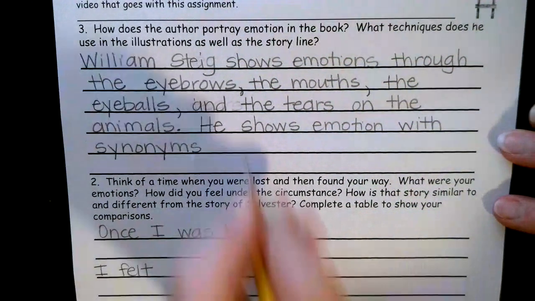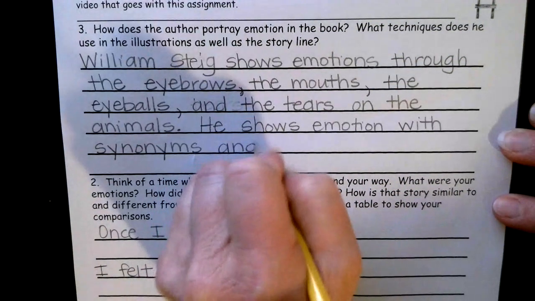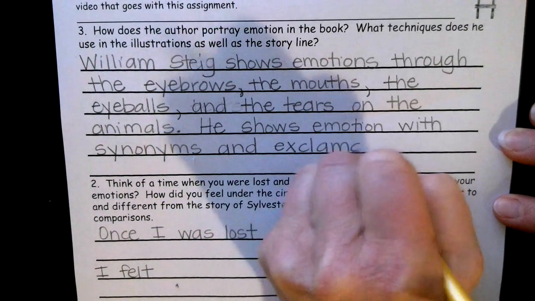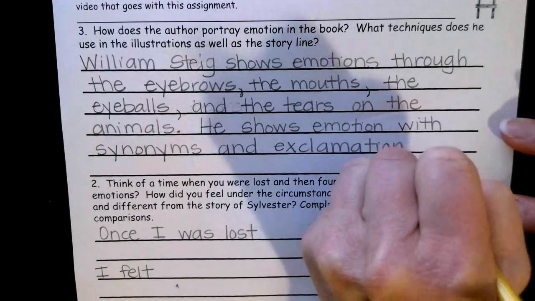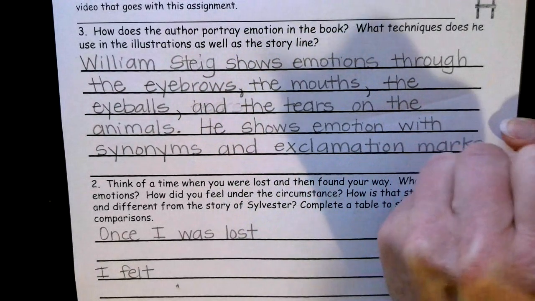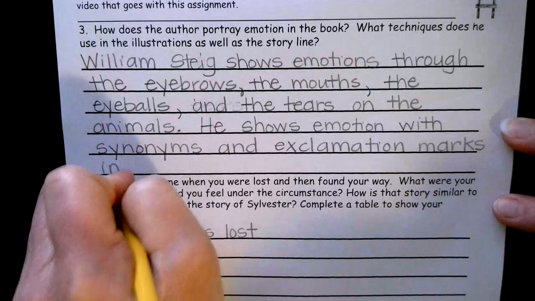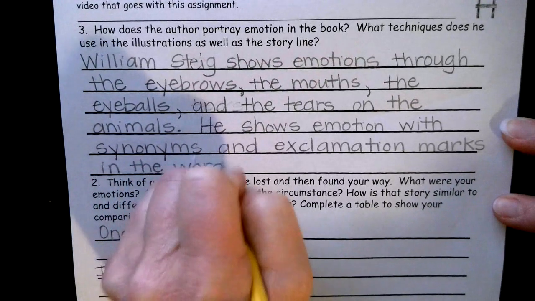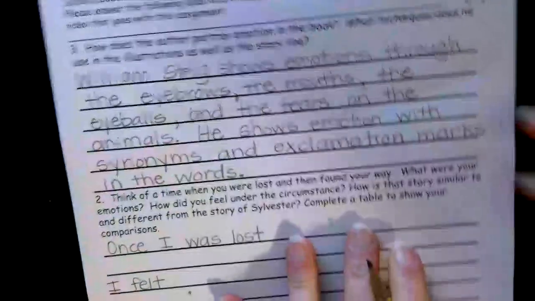With synonyms and exclamation marks in the words. Period.